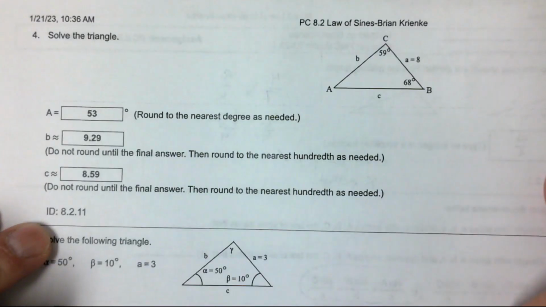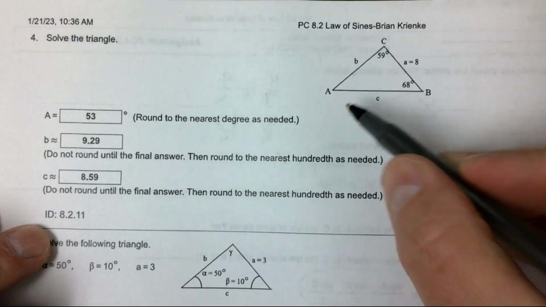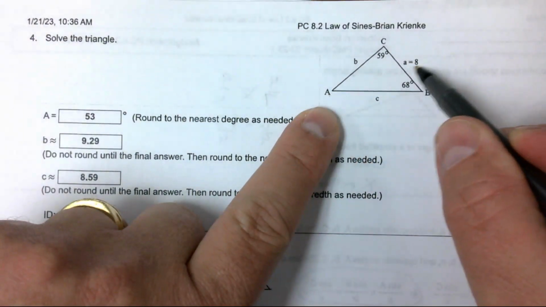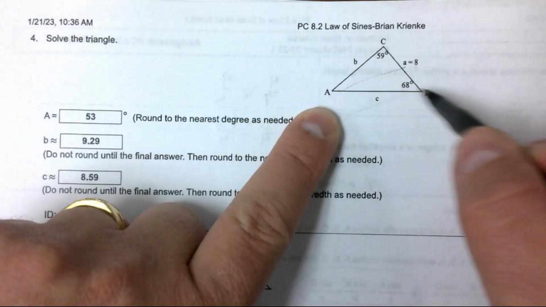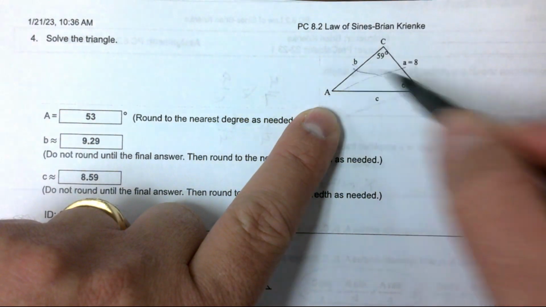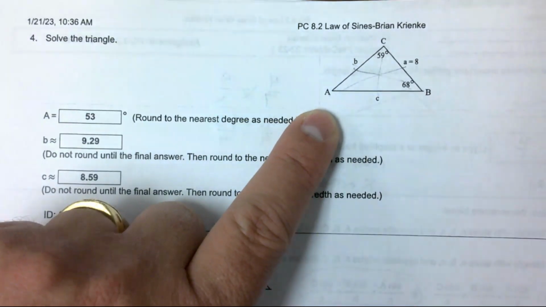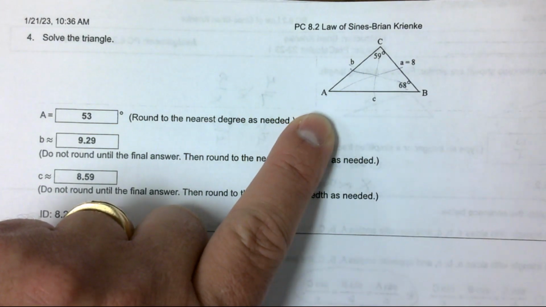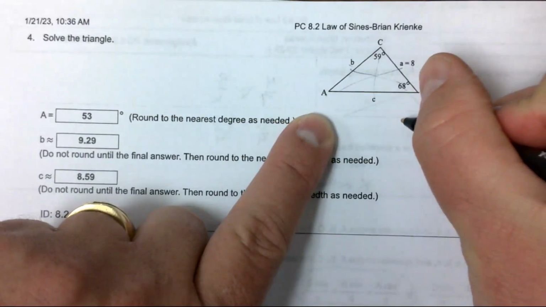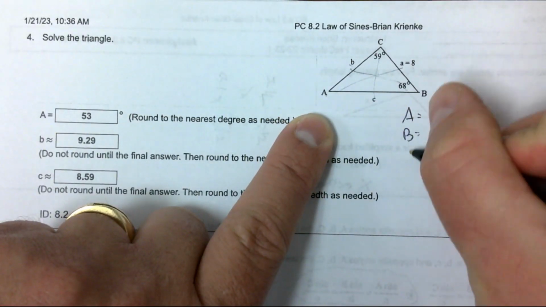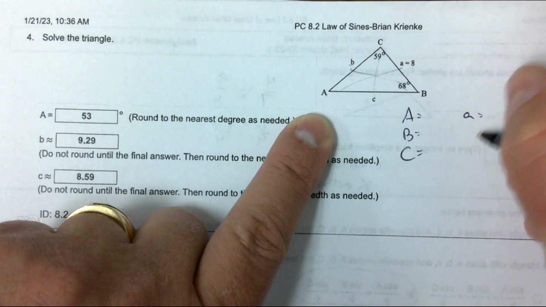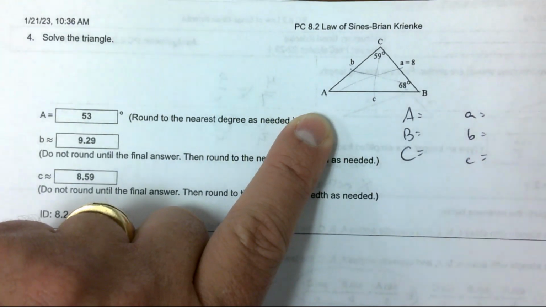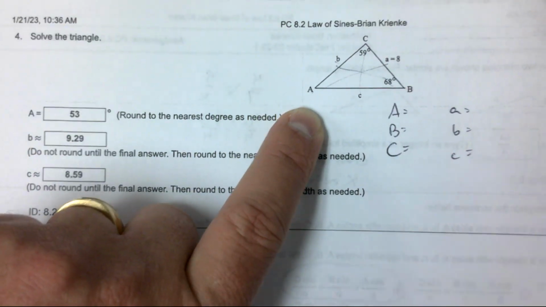Now, on this one, they put the A here, so here's the little a. They put the B here, so here's the little b. They put the C here. What I do sometimes when I had to do all of these on paper, as opposed to on worksheets, is I used to say A equal, B equal, C equal, and then just figure out what I know.